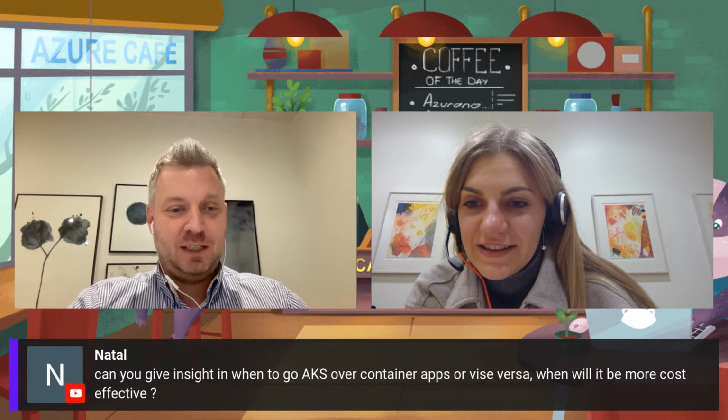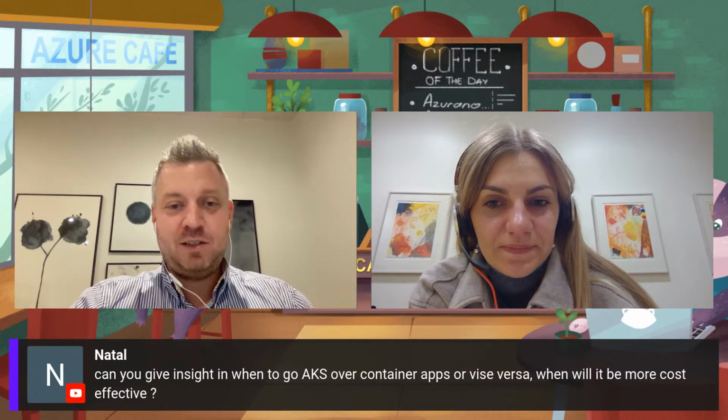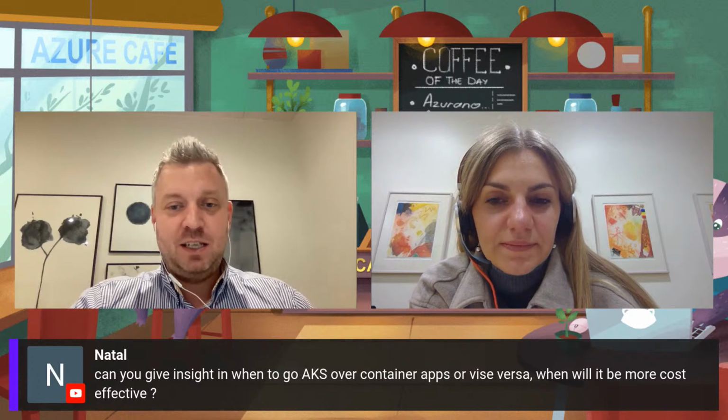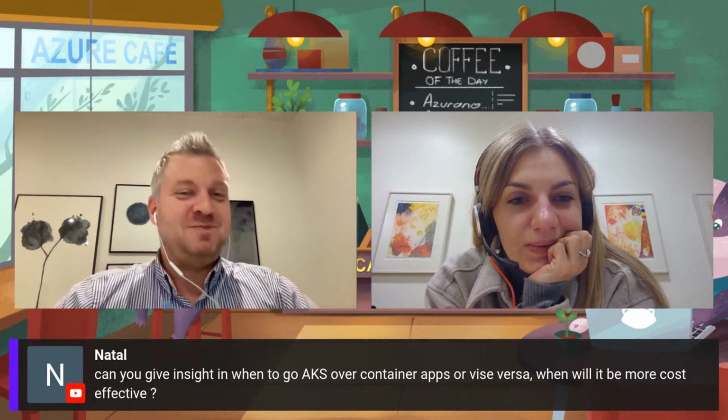Great. Let's show the next comment here. Can you give insights to when to go with AKS over Container Apps and vice versa? And when will it be more cost effective? Yeah, that's a good question.